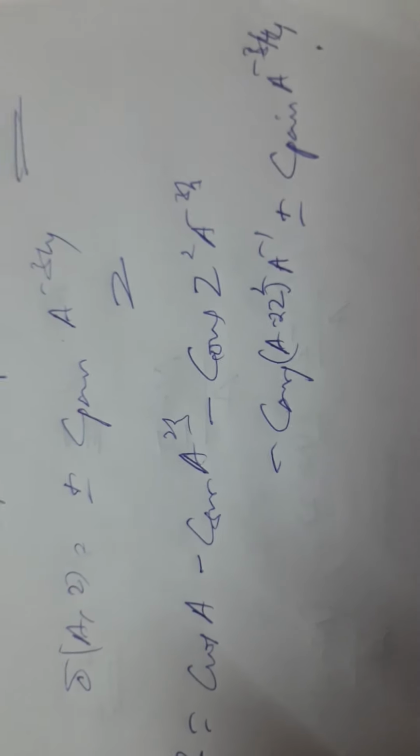So this is the complete binding energy expression.